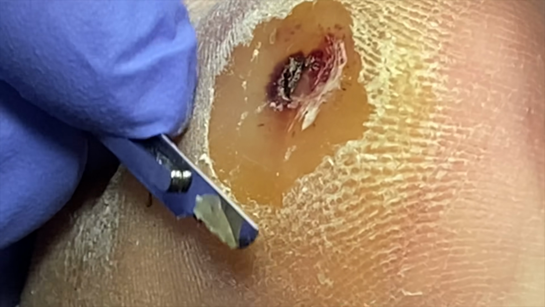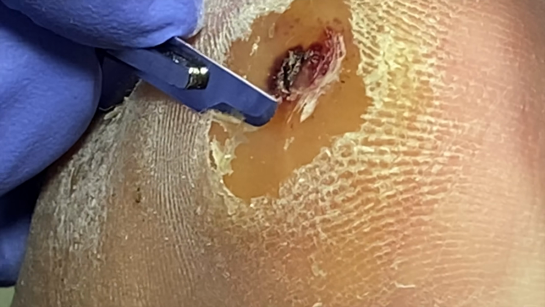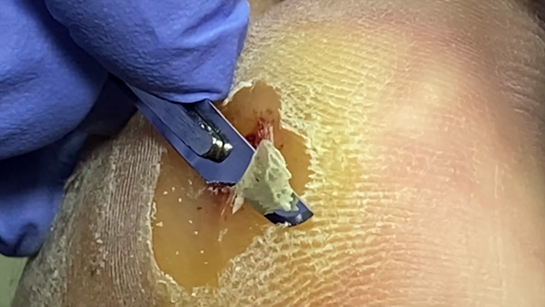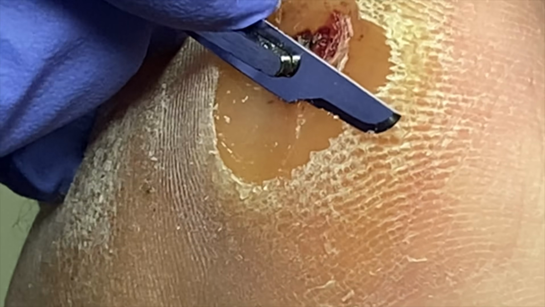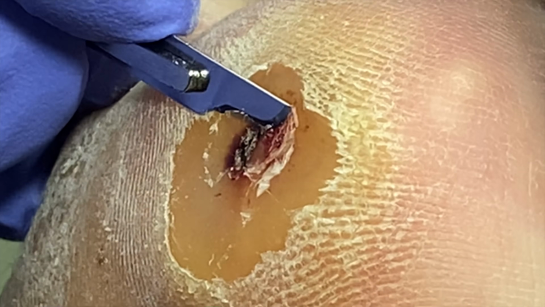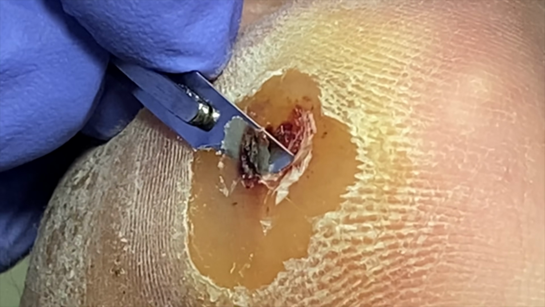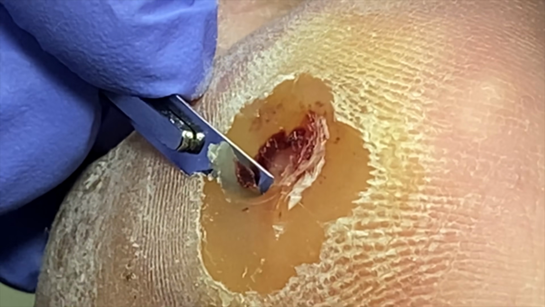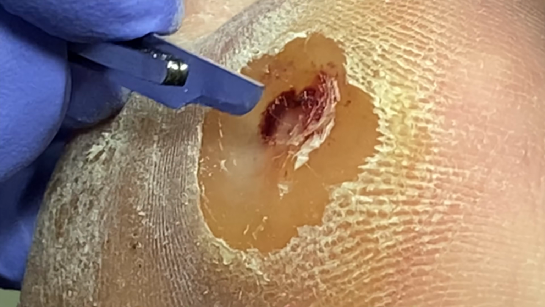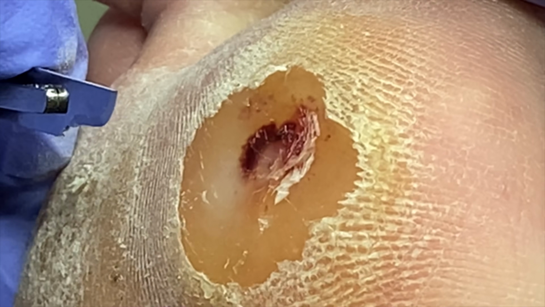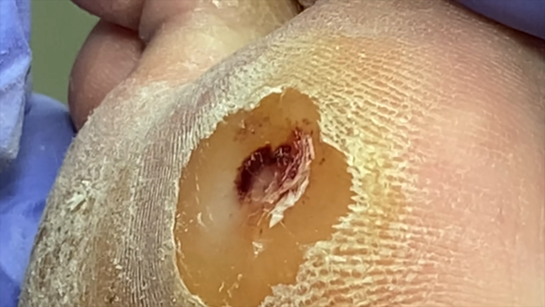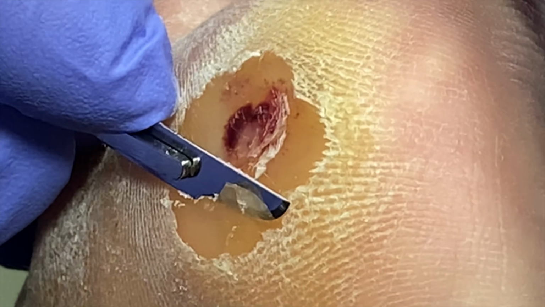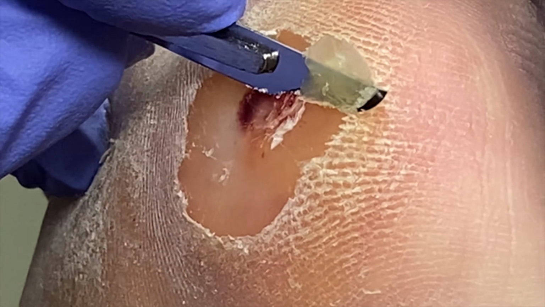And we already applied a little bit of the soft. Let's continue to move. What's incredible is the amount of callus that can build up in such a quick amount of time, right? And it's not like months. No, it's not.